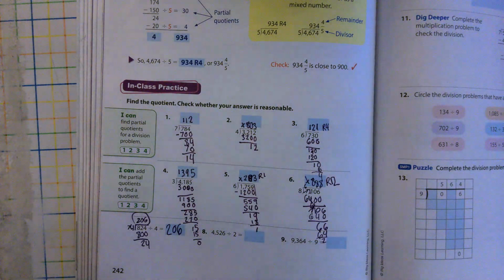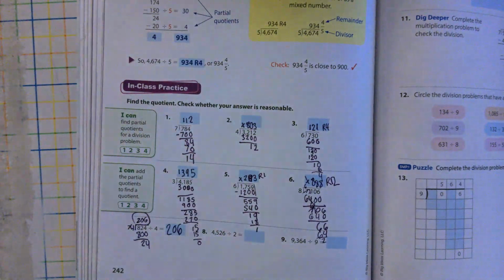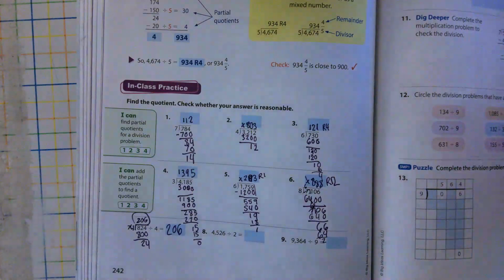Next one, number 8. Who is my lucky contestant today? Carly, what did you get for number 8?